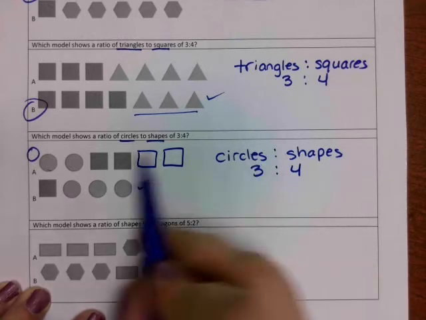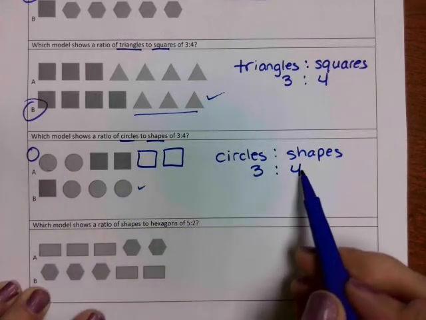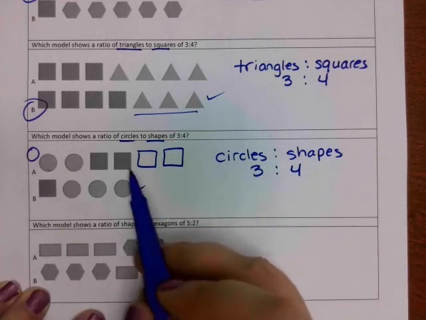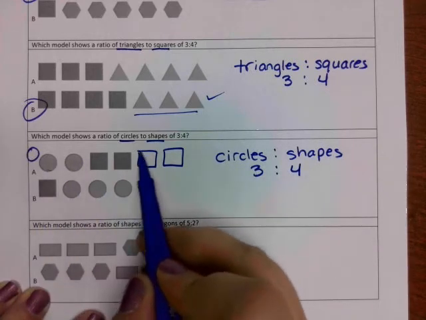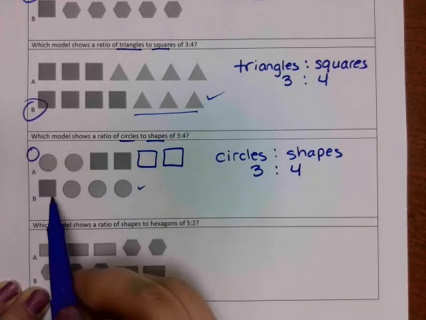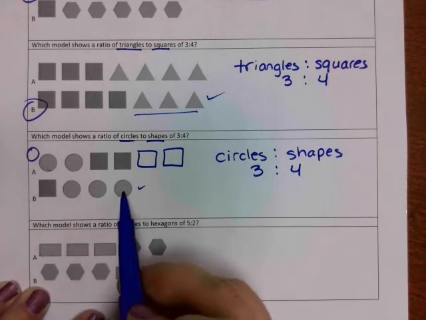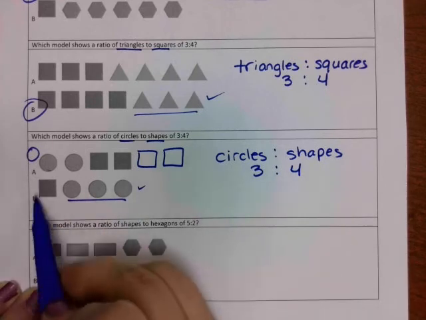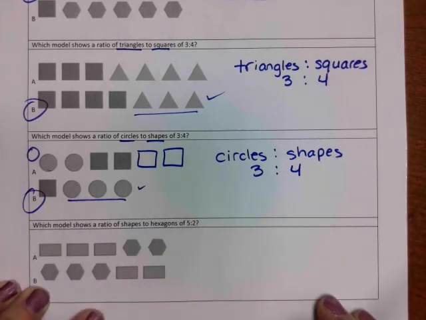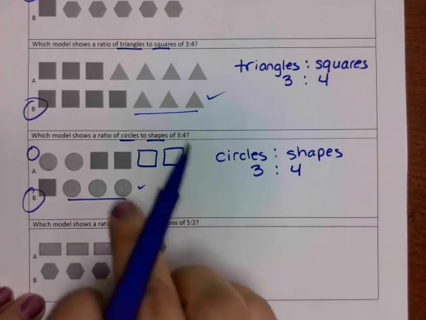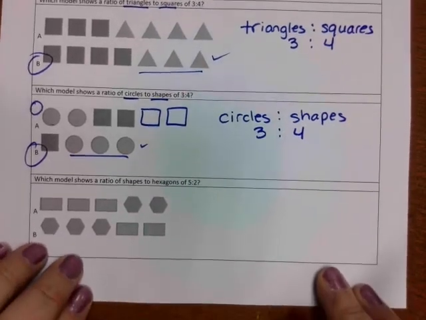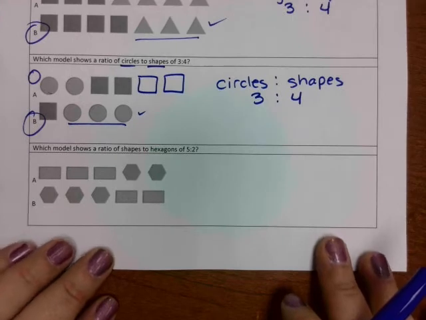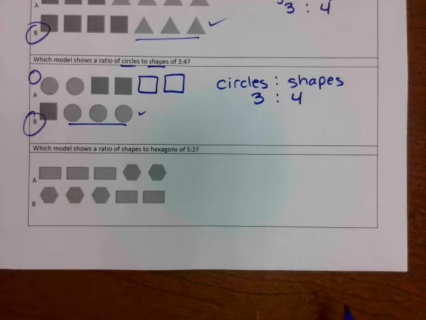They might see 3 circles and pick A, and then they see 4 of the other shape. But shapes meant all the shapes together. So this would have been 1, 2, 3, 4, 5, 6, and 7. This one does have 1, 2, 3, 4 total shapes. So the ratio of circles, 3, to shapes, which was 4, the correct answer is B. I should have done an example like that. My bad.